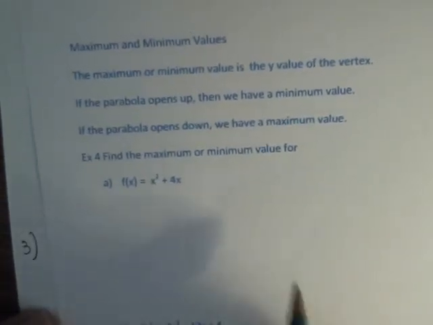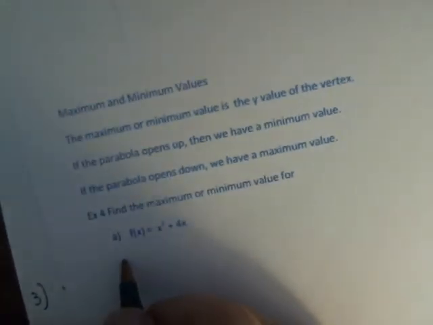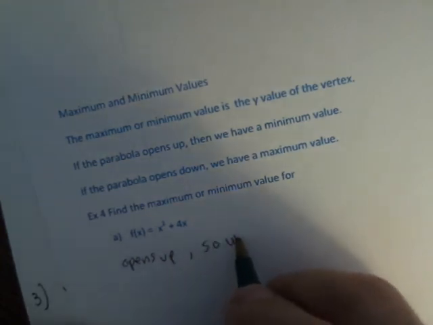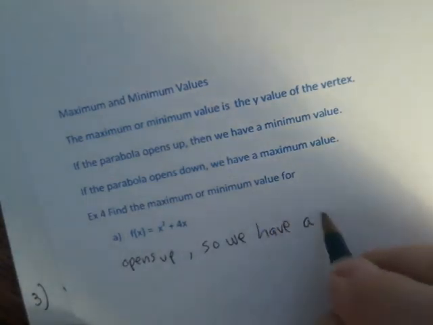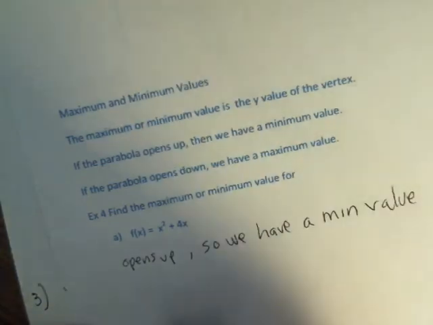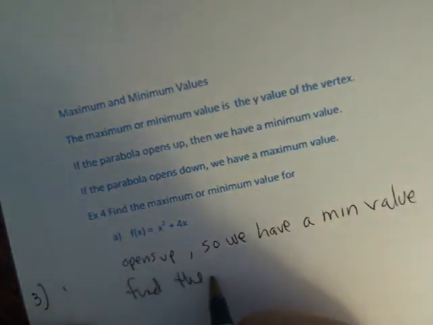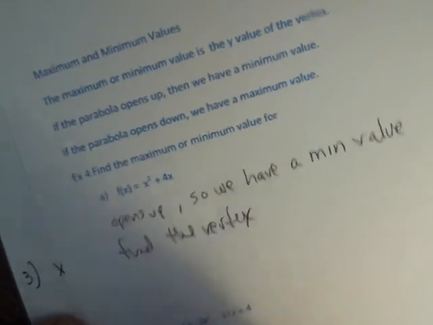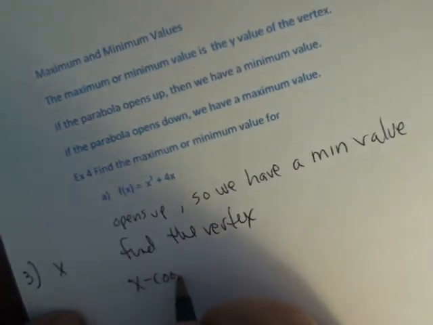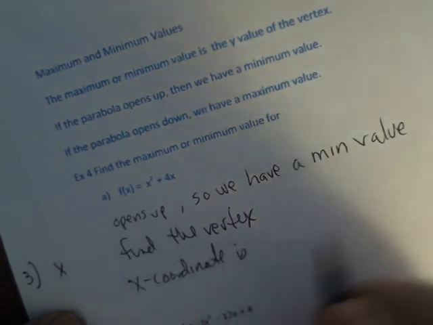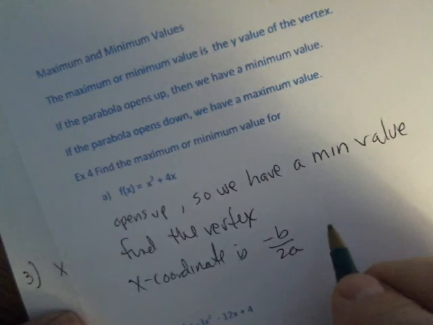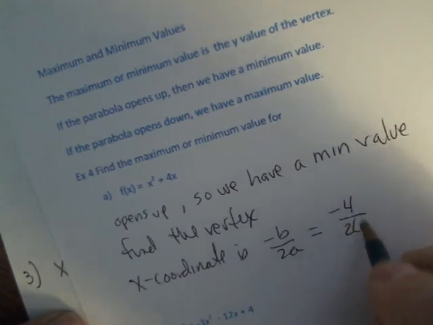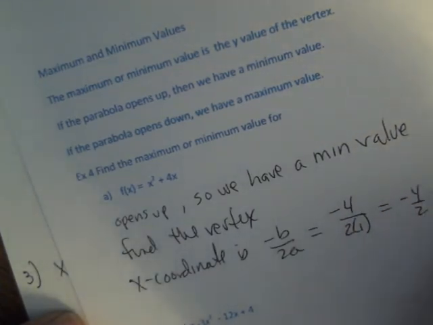So I want to find the maximum or minimum for this one. Well, what I know is it opens up. So we have a minimum value. Find the vertex. So remember, your x coordinate is minus b over 2a. So that's equal to, b is 4 here, a is 1. So that gives me negative 2.